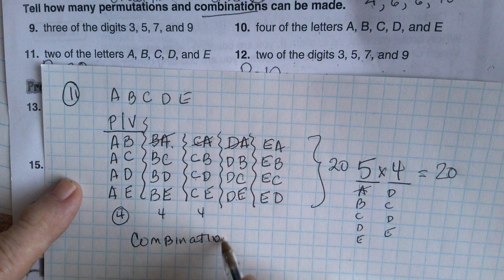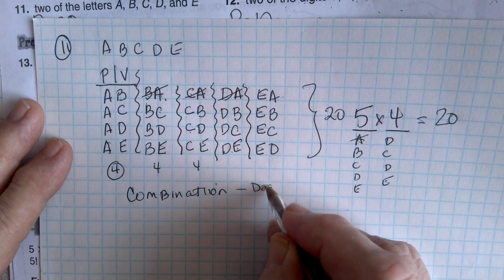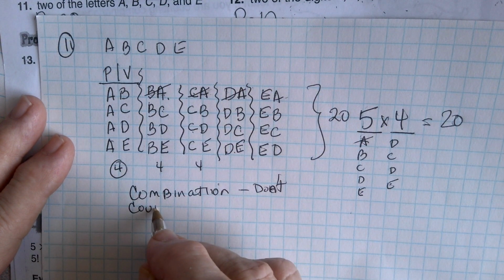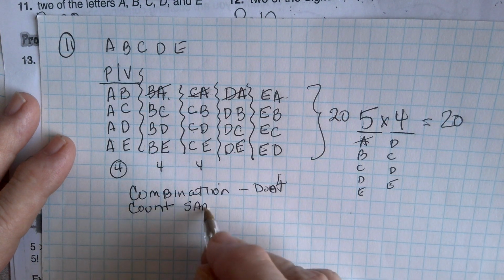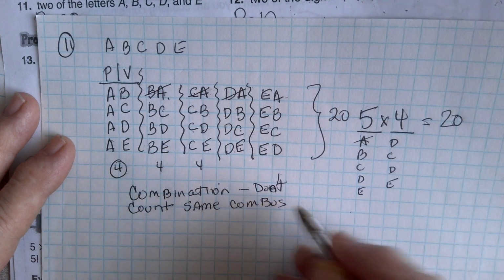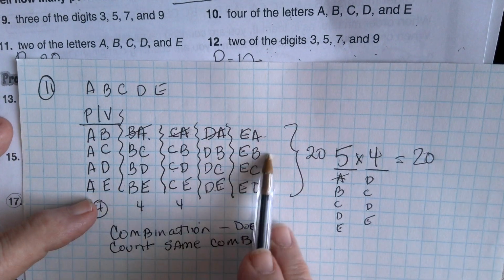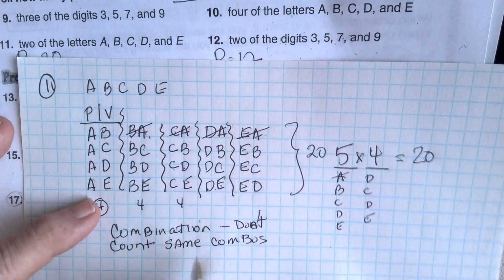Combination is don't count. Should I say double? Don't count the same combos. Okay. So here's AE. Is Alice and Edward the same thing as Edward and Alice? So with a combination, I have to cross that out.